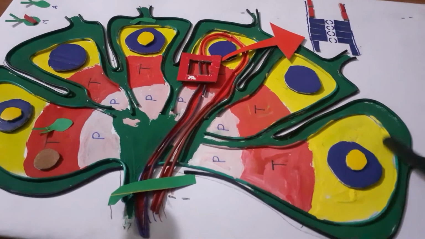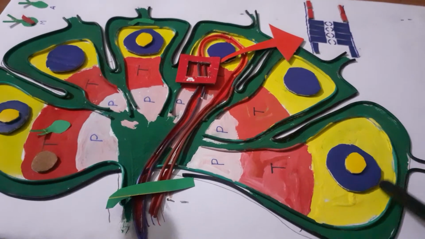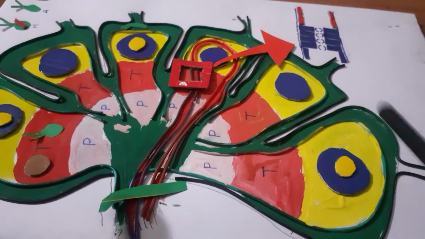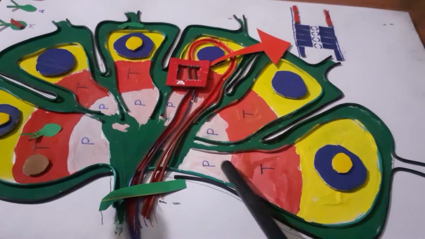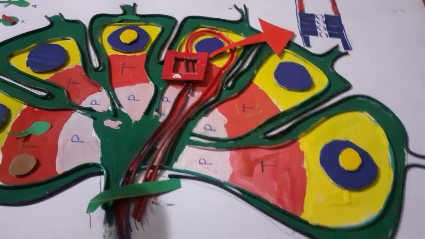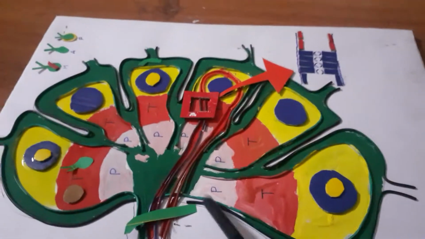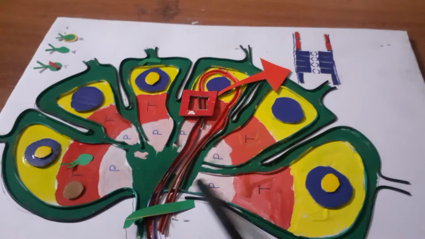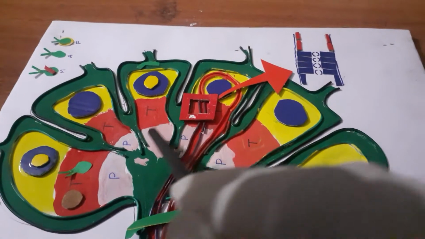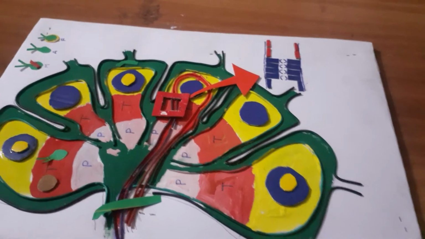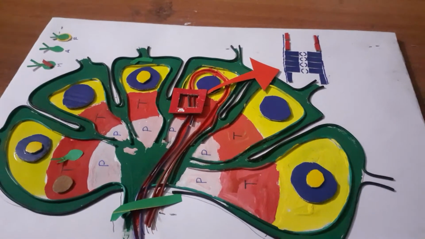This is the outer cortical area in yellow color, which is characterized by the presence of B cells. And this is the inner cortical area or paracortical area, which is characterized by the presence of T cells. And this one is the medullary area in pink color, which is characterized by the presence of plasma cells.